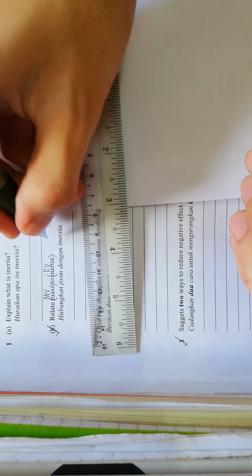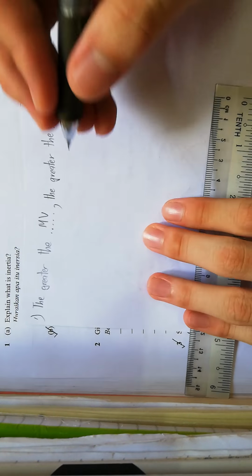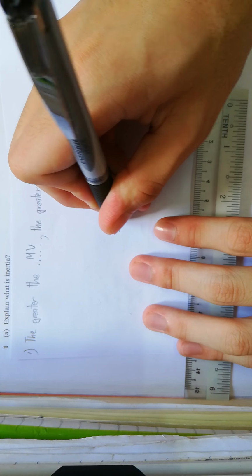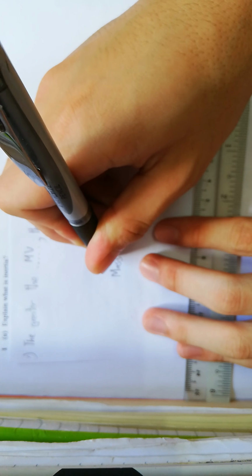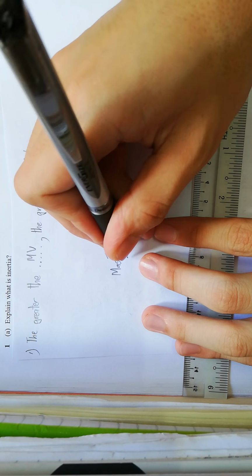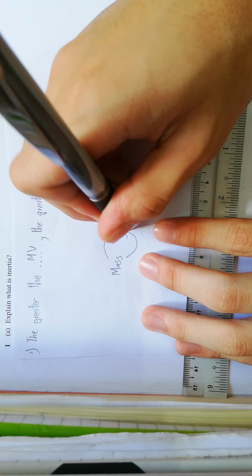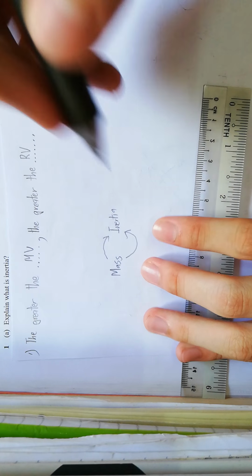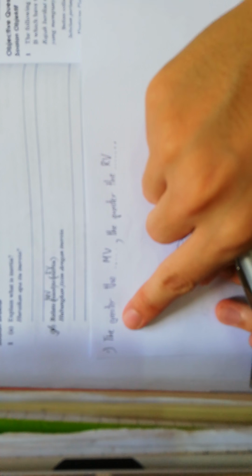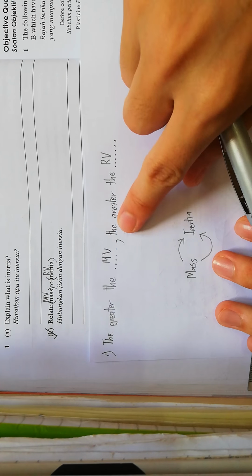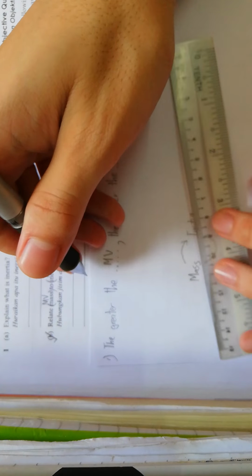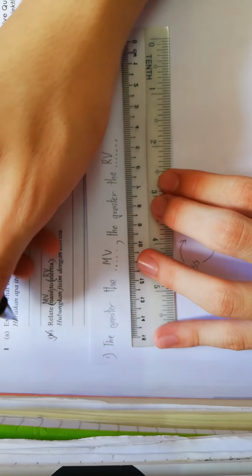So we can say that the inertia comes from the mass. When the mass is lower, the inertia will be lower. The mass is larger, then the inertia will be larger. So we just use greater. The answer is the greater the mass, the greater the inertia. That is the answer for question 1B.